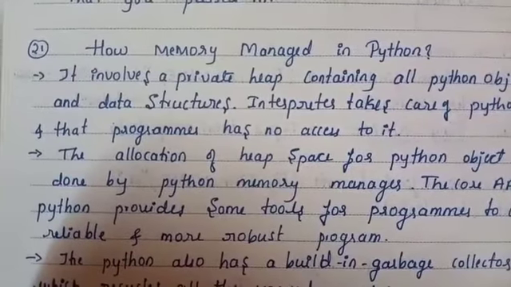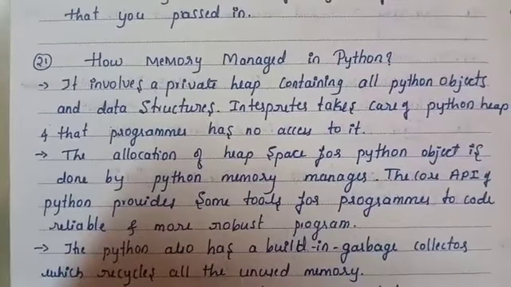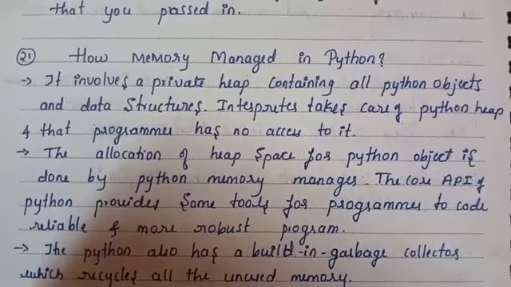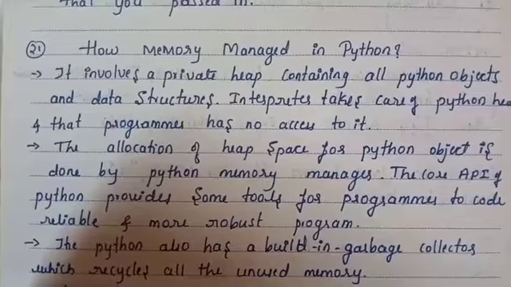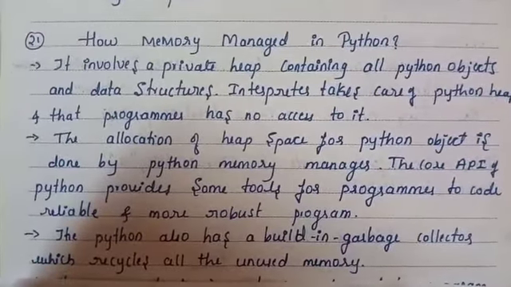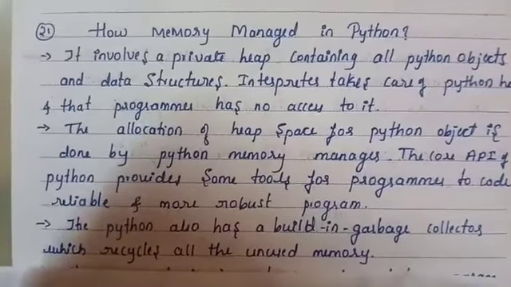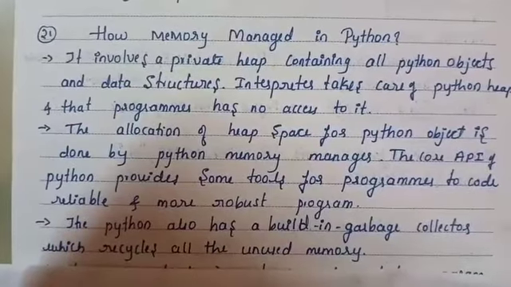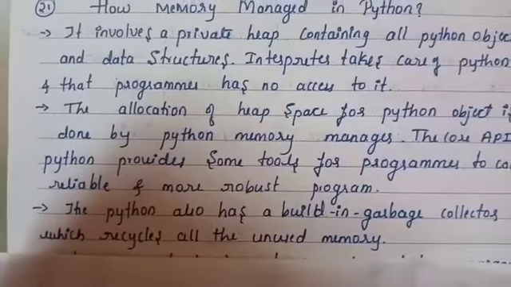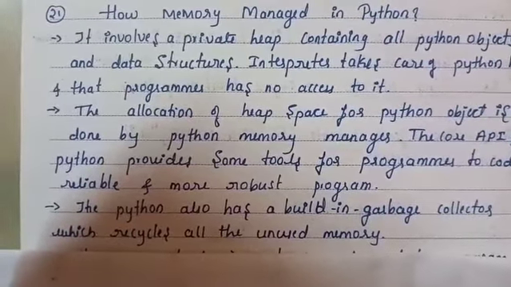How is memory managed in Python? It involves a private heap containing all Python objects and data structures. The interpreter takes care of the Python heap and the programmer has no access to it. The allocation of heap space for Python objects is done by the Python memory manager, and the core API of Python provides some tools for a programmer to code reliable and more robust programs. Python also has a built-in garbage collector which recycles all unused memory.